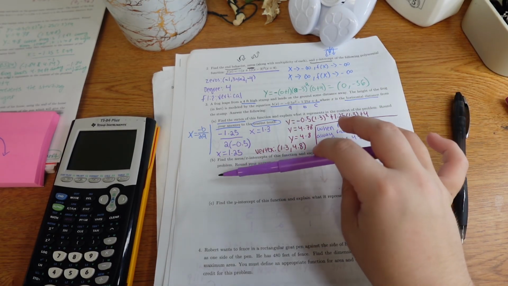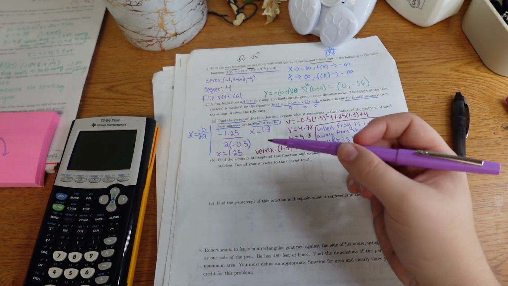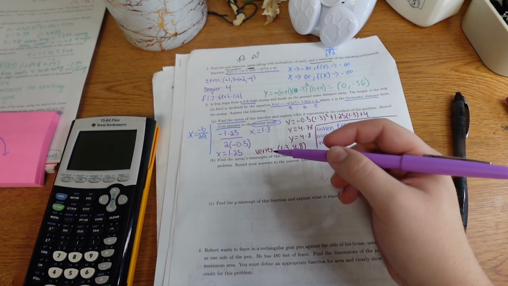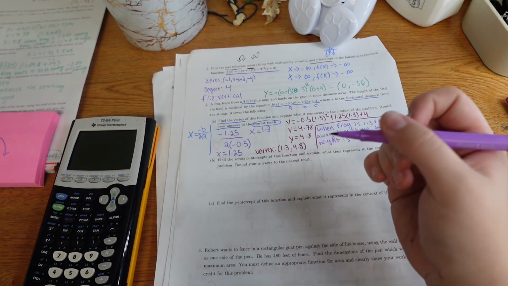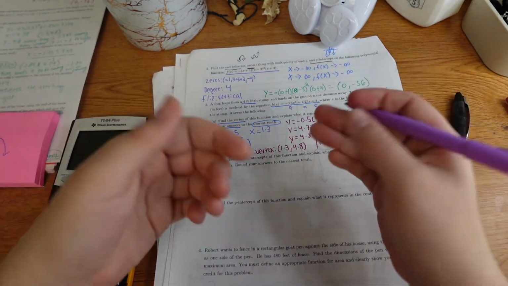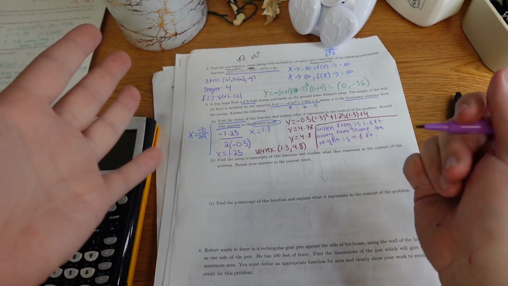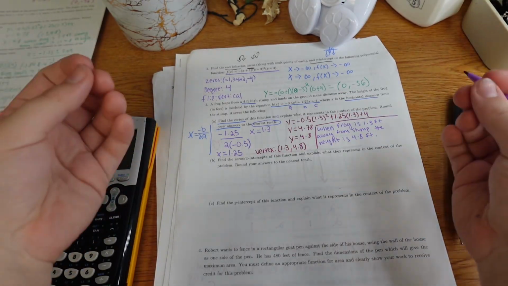Let's go ahead and start looking at B. So, B reads, find the zeros of this function and explain what they represent in the context of the problem. Now, what do we know about finding zeros or x-intercepts? We know that there's quite a few ways to find x-intercepts given what our equation is.